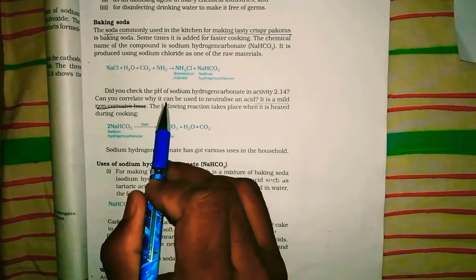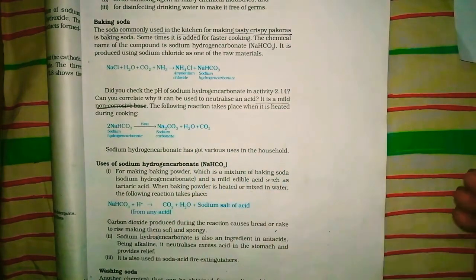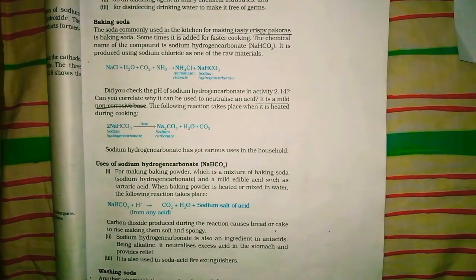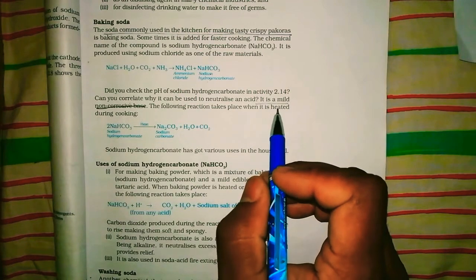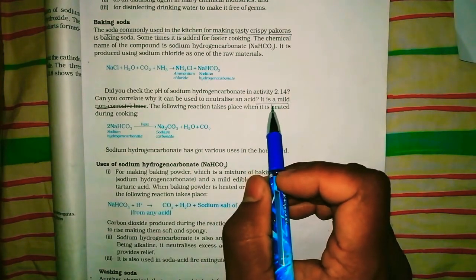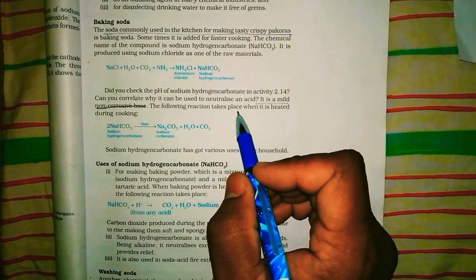And also one more thing. Did you check the pH of sodium hydrogen carbonate? Remember, maybe in the 5th or 6th video before this, we learned that we tested the pH of sodium hydrogen carbonate.